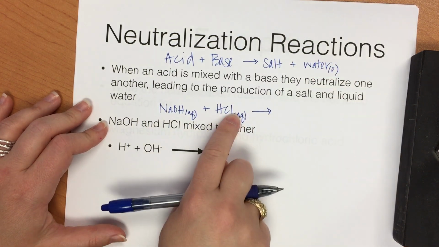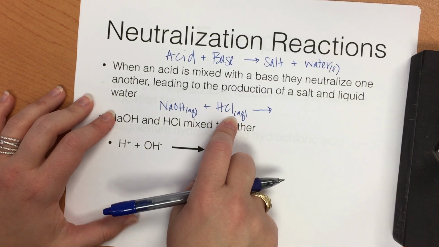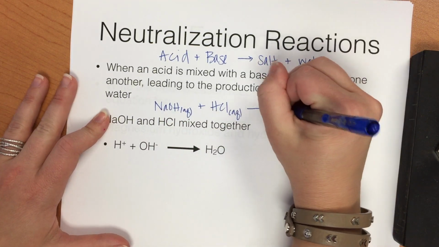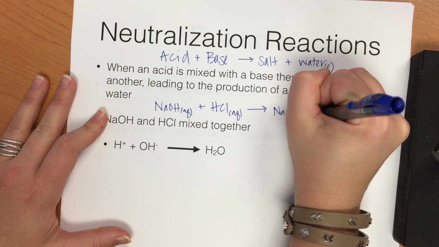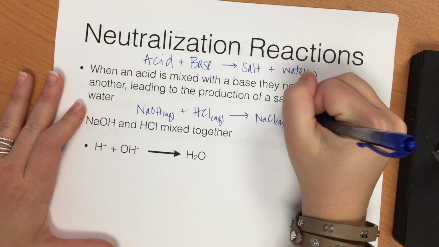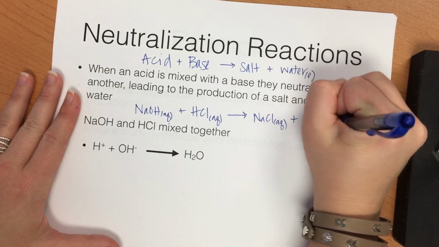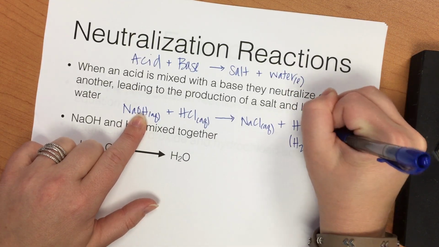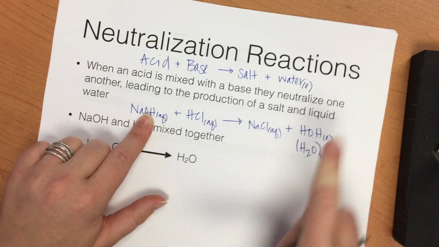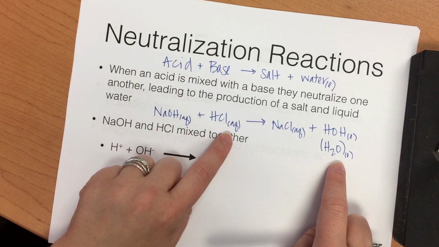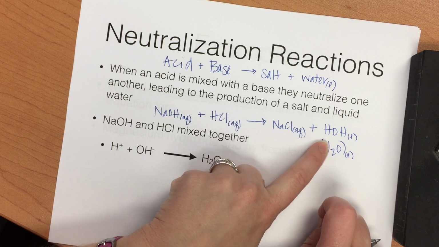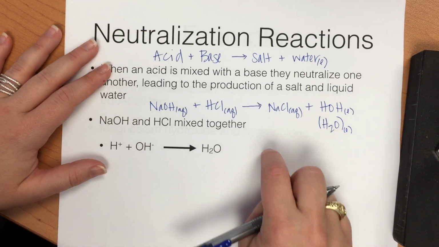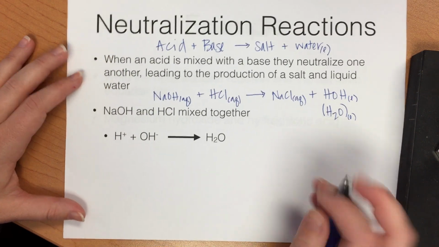When we mix those together, it's a metathesis reaction to some degree. This is a different type of metathesis. So the sodium and the chloride are going to come together. They will be aqueous in solution. And the other thing that we will get is HOH if we were to just combine these two, which is also known as H2O. These will be liquid. And so you can see that when we mix an acid and a base, we will get a salt and water.